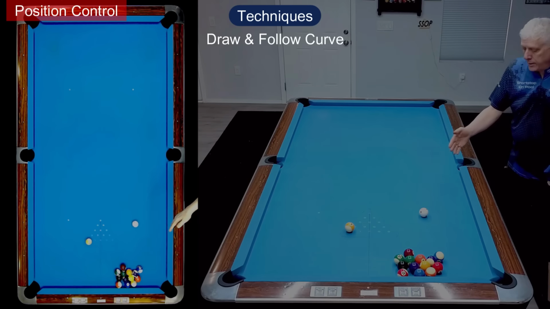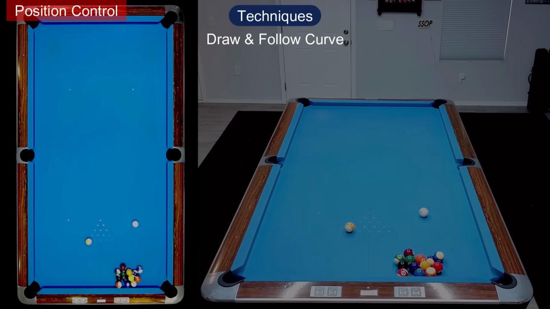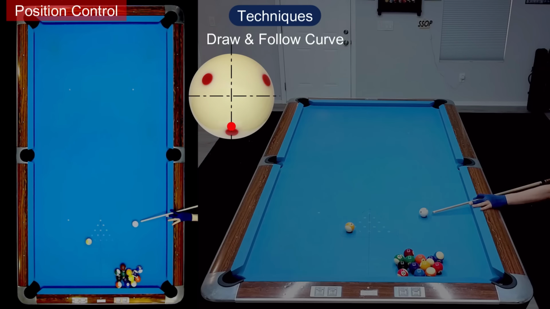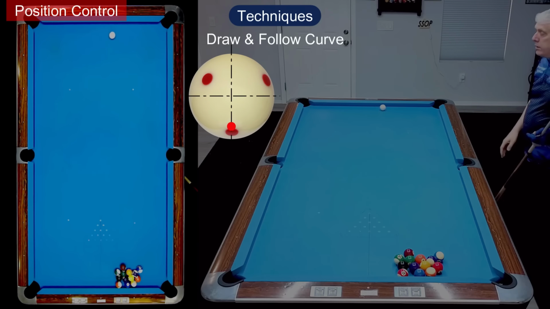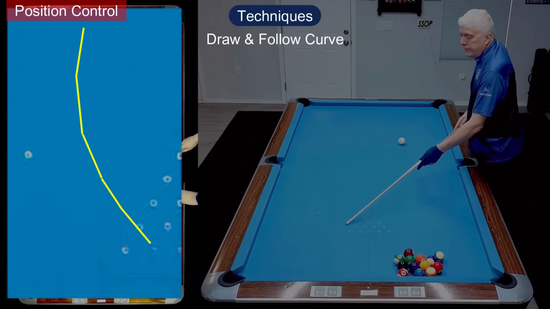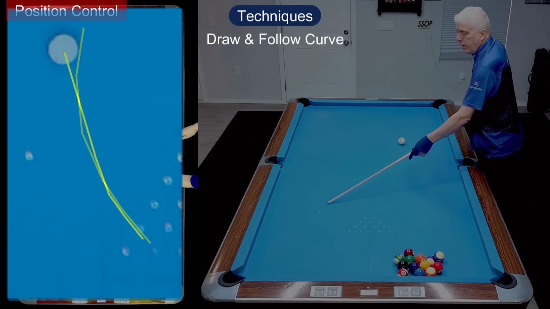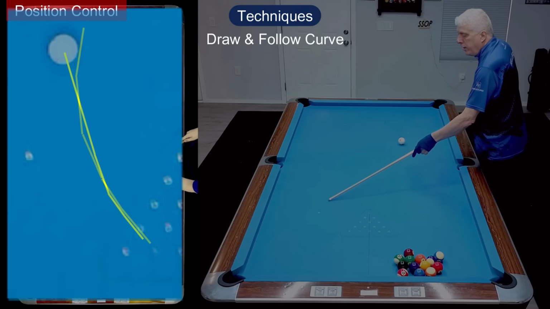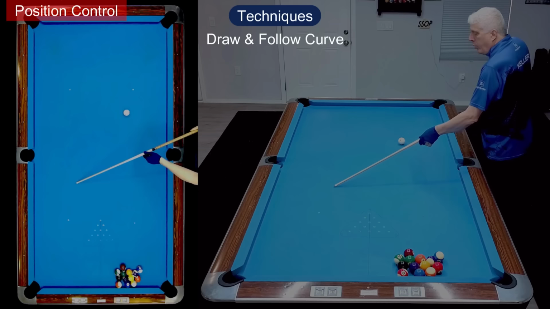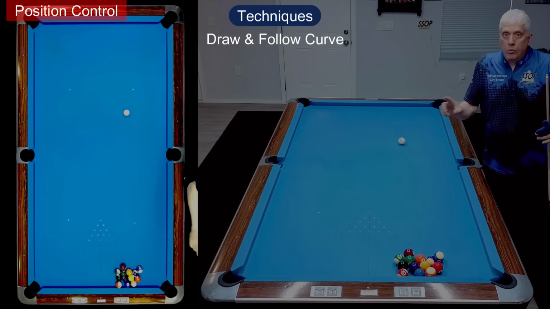Now I've got the exact same shot. I'm going to use a longer bridge and hit it with more speed. This is straight at the bottom of the cue ball, draw stroke. You could really see the curve that time, couldn't you? The cue ball traveled a longer distance along the tangent line, but then when it started to curve, it curved a longer distance. And then you saw it hook, and then from that point, it went straight. Draw and follow curves the cue ball every time, whether you notice it or not.